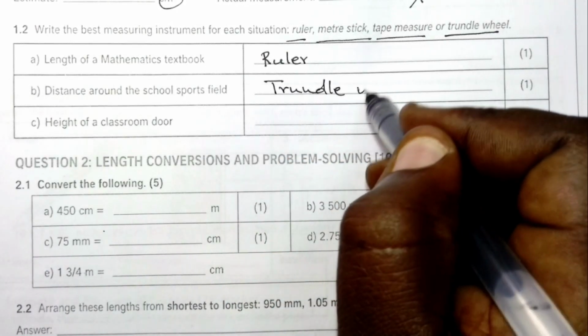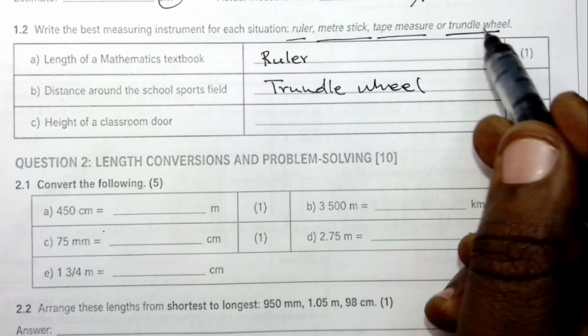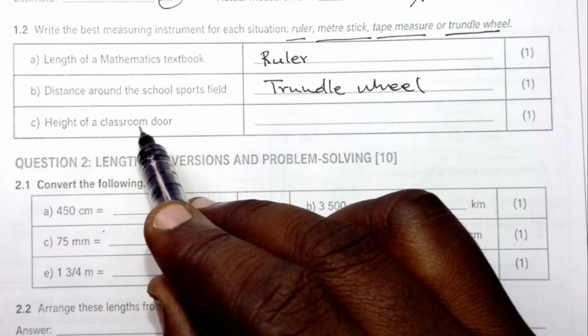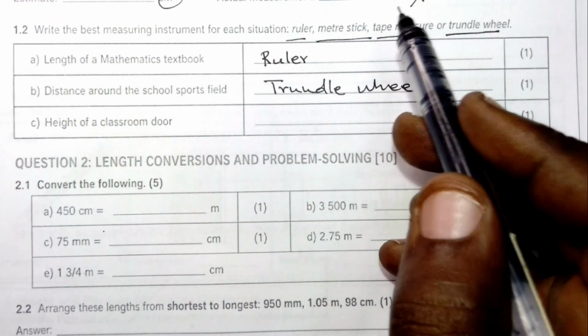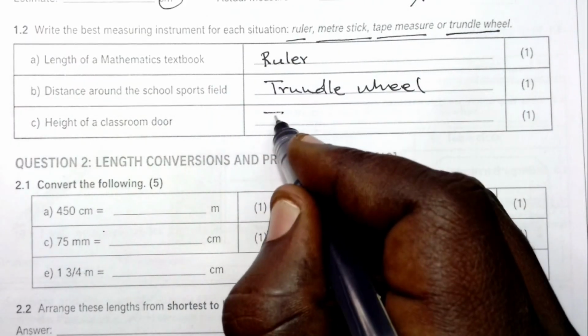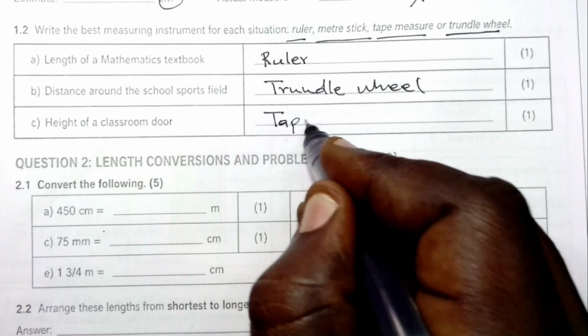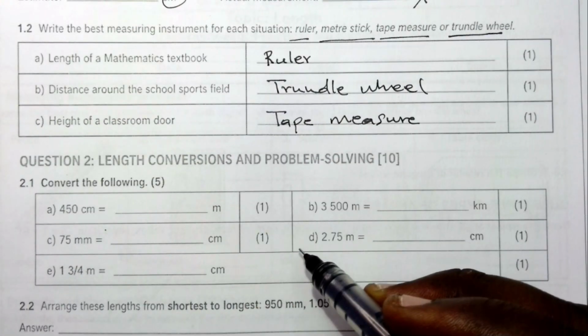And then when it comes to the height of a classroom door, are we going to use a ruler, a meter stick? The best one to use is the tape measure. Okay, let us look at question 2.